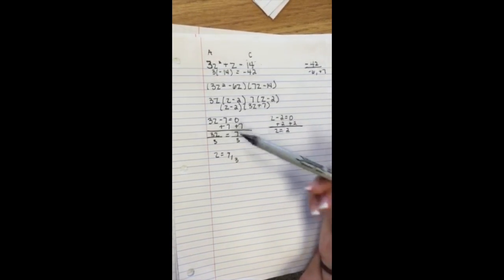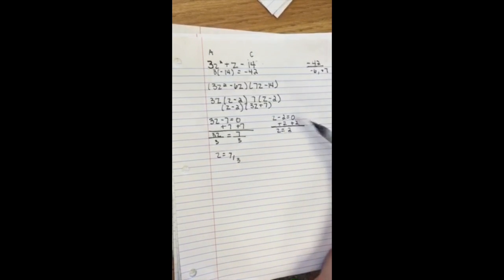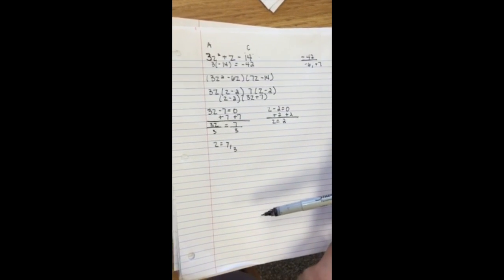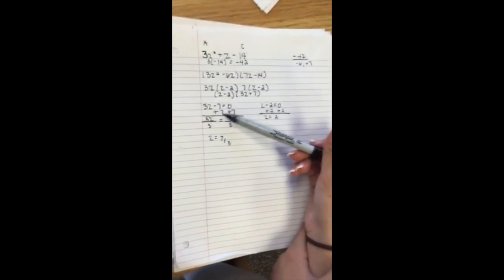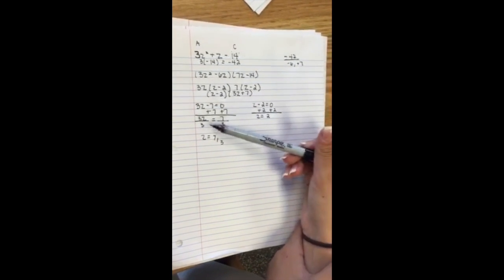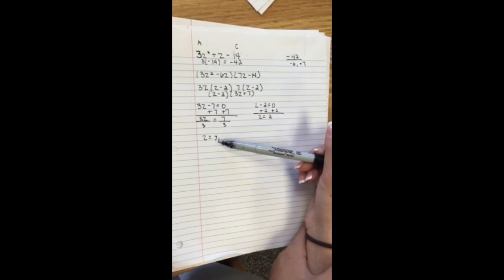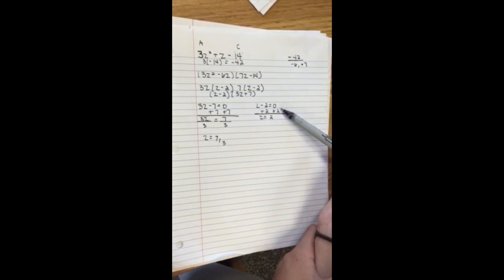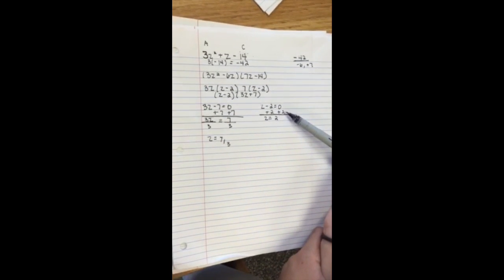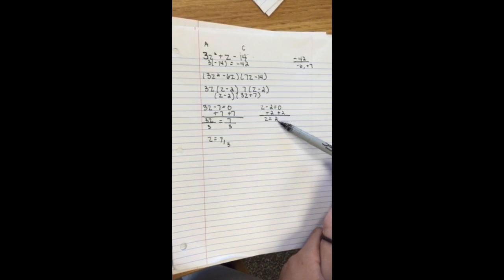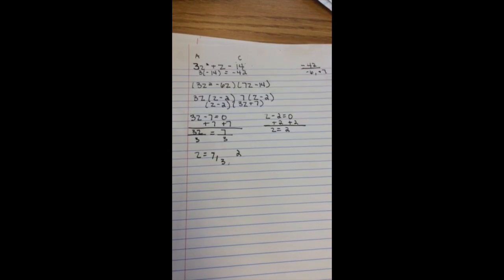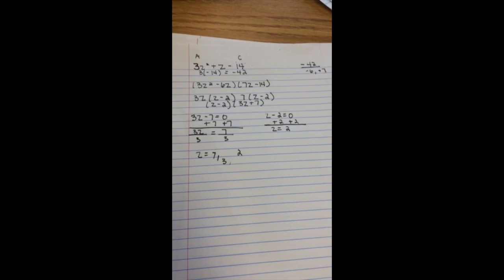Now you'll set both of these equal to 0. The first thing you'll do in the first equation is add 7 to both sides. You're left with 3z equals 7. Divide 3 on both sides and you have z equals 7 over 3. In the other equation, the first thing you're going to do is add 2 and you're left with z equals 2. Final answer should be z equals 7 over 3 or z equals 2.